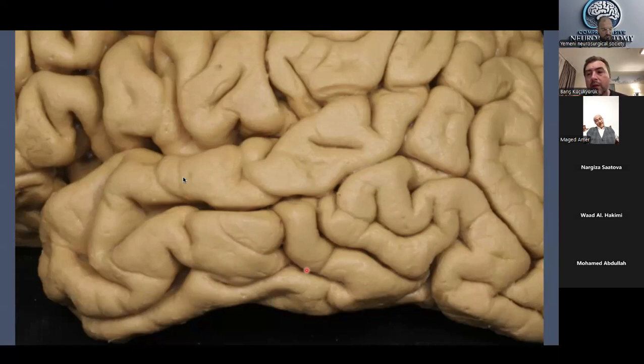As far as I know, in only 10% of cases is there a continuous inferior temporal sulcus. In 90% of cases, there are small sulci forming a longer sulcus at the end.